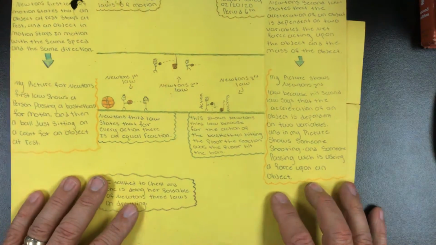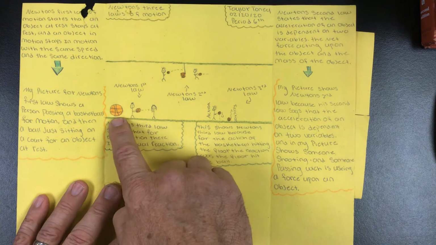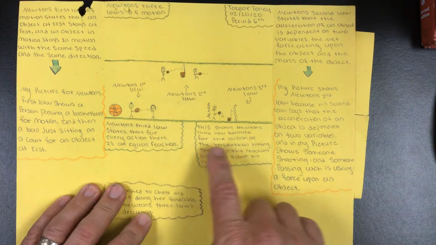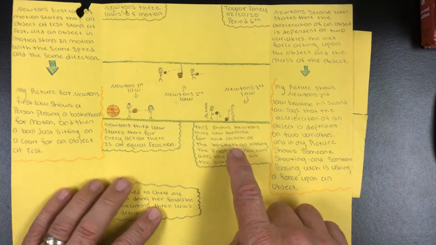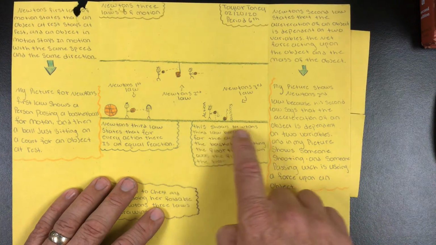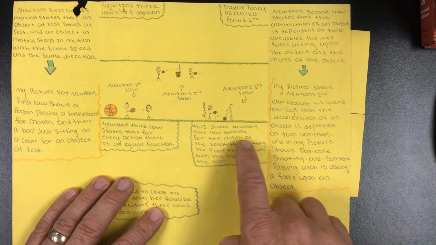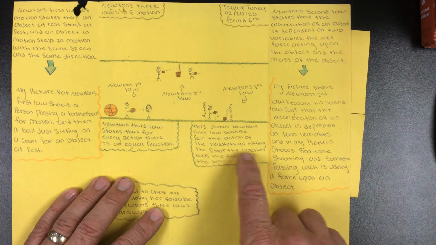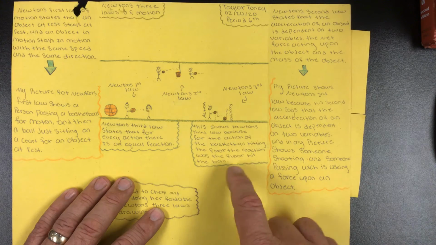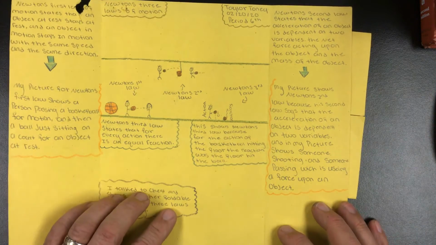Here's another example from Taylor. And I really like this one. Taylor used basketball. She explains that the ball is just going to sit there, and then the third law example here says this shows Newton's third law because for the action of the basketball hitting the floor, the reaction was the floor hit the ball. So it really pulled in that Newton's third law.